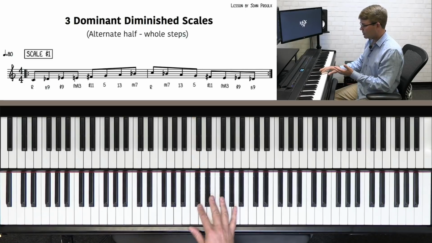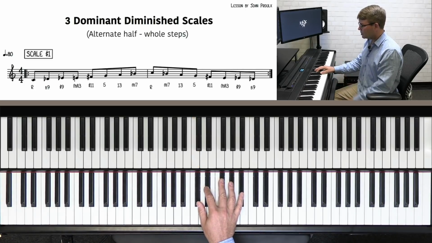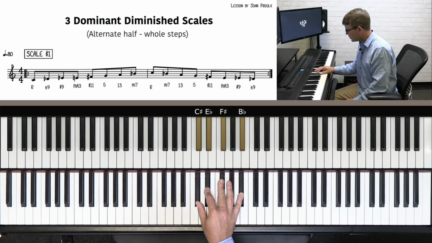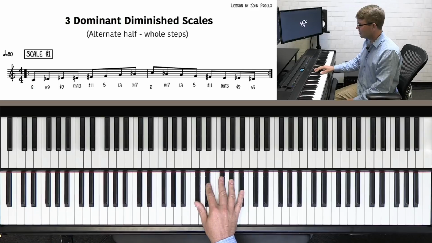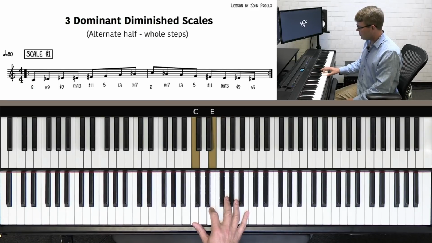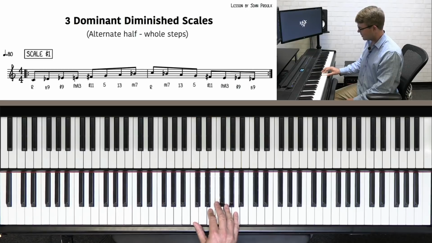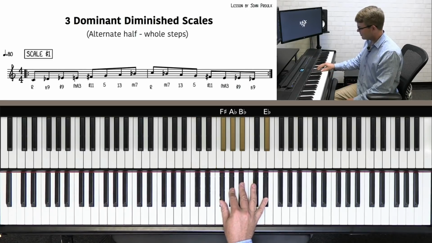I oftentimes will look at this scale and I'll say, what are the black notes so that I can get them under my fingers? And that would be the C sharp, the E flat, the F sharp, and the B flat. You look at that chord, that's kind of interesting too, right? It looks like an F sharp 6 chord. That's kind of an interesting observation. And then you look at the white notes, and we have a C, we have an E, we have a G, and an A. And that looks like a C6 chord. So we have a C6 chord, and we have an F sharp 6 chord.